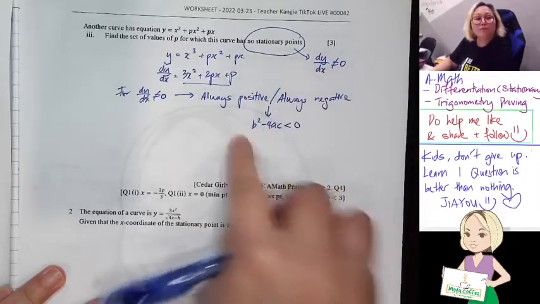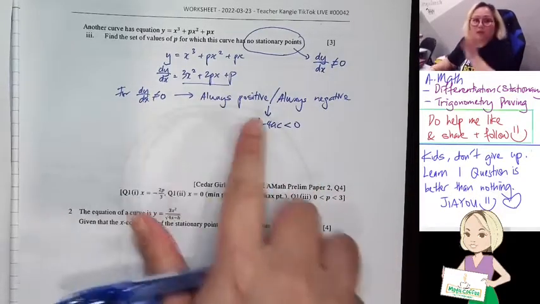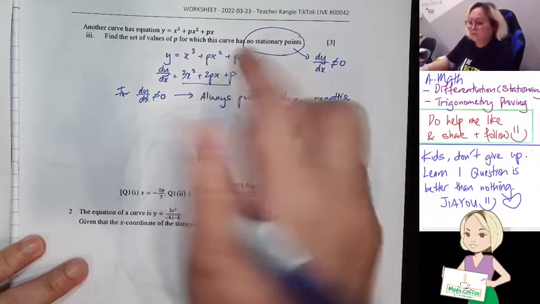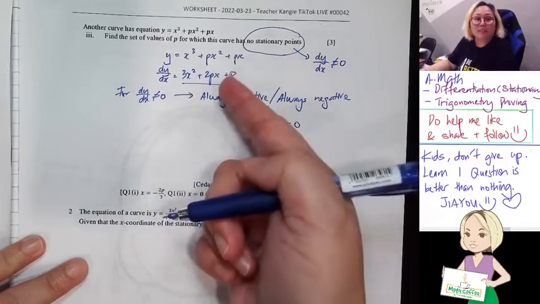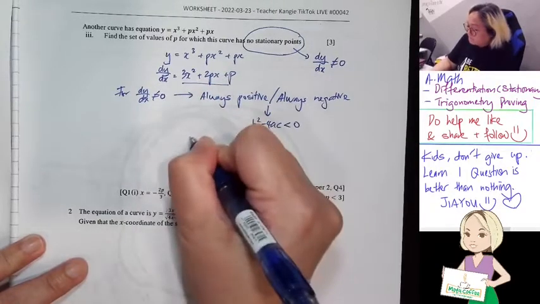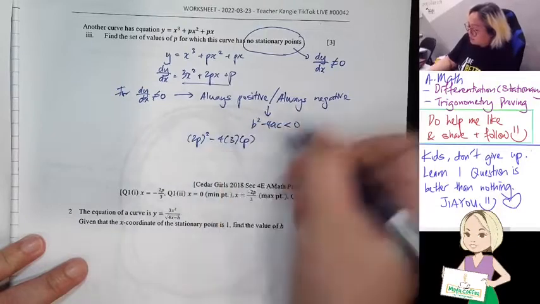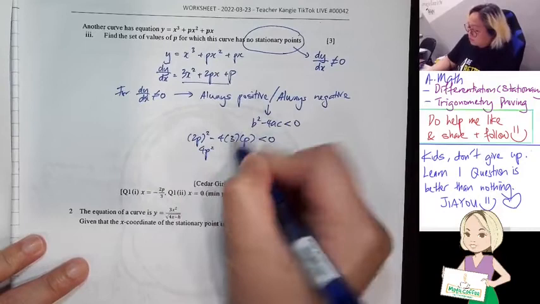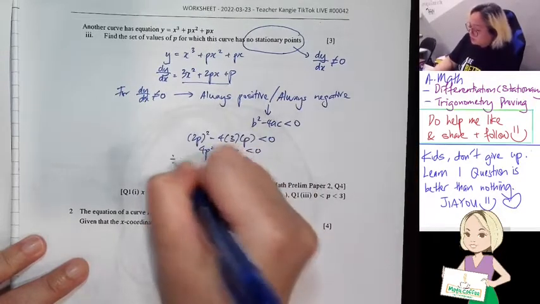Understand? Okay, so this is pretty tricky. Then we go and find b squared minus 4ac. So my a is 3, my b is 2p, my c is p. So b squared minus 4ac is less than 0. So we will solve 4p squared minus 12p less than 0. You can divide by 4 throughout.